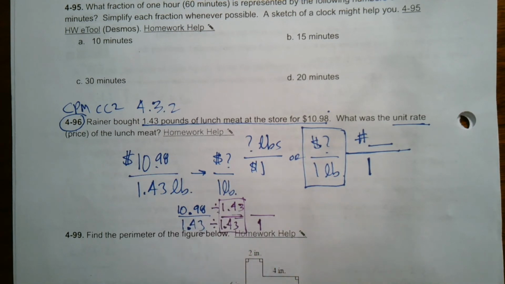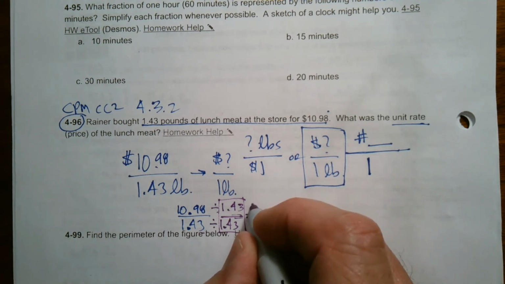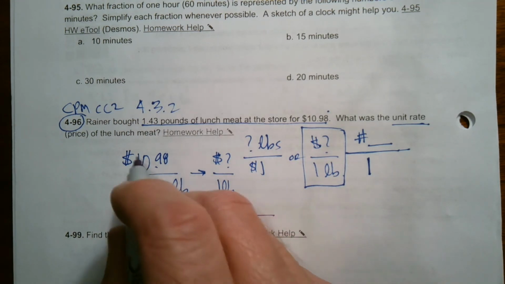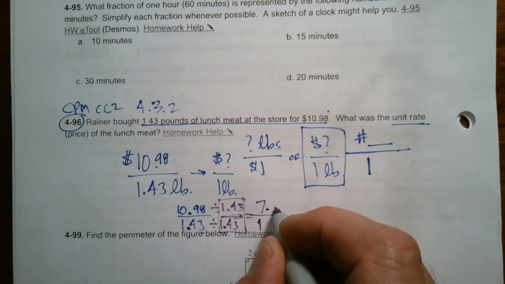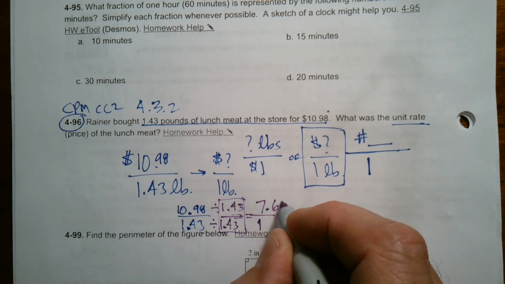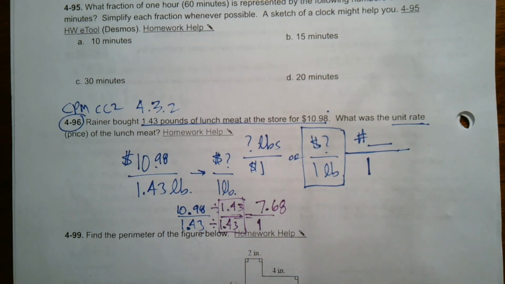So I've got to do the math here to determine what the top is. And this is where I would say having a calculator out would be okay for this question. So $10.98 divided by 1.43 should give us, and the top is money, so I'm going to round to the nearest penny, 7.68. I'm rounding up to 8.